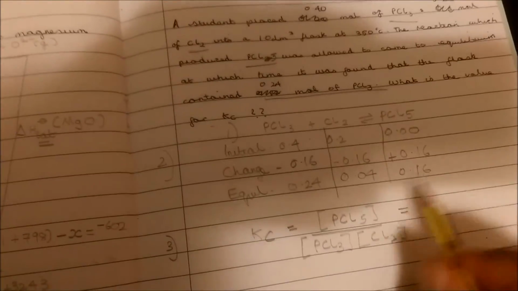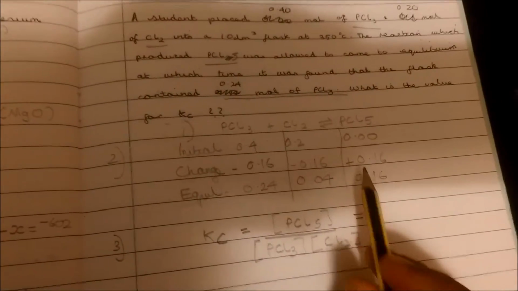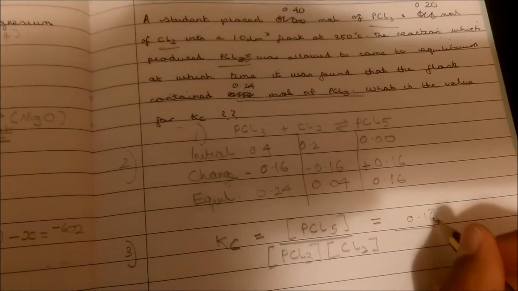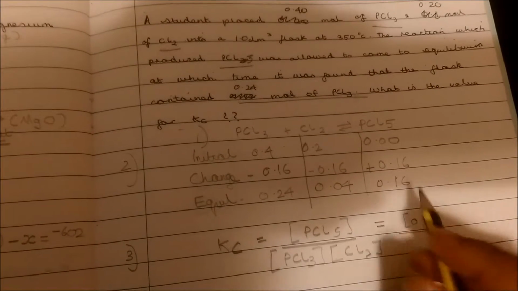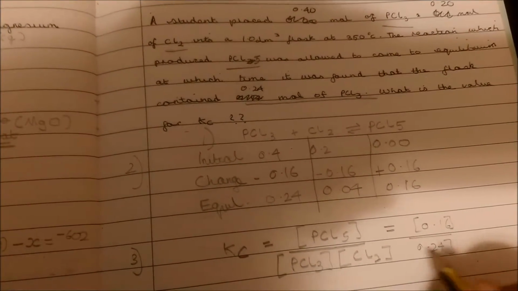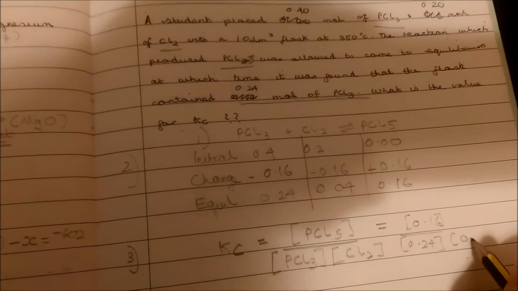Now, using this, we just substitute it into the equation. PCl5 is 0.16 over, don't forget the brackets, 0.24 and 0.04.